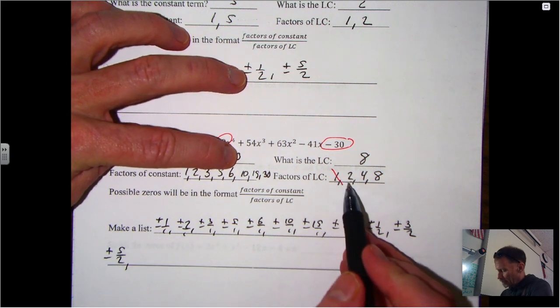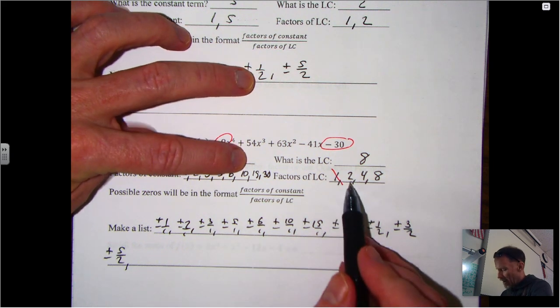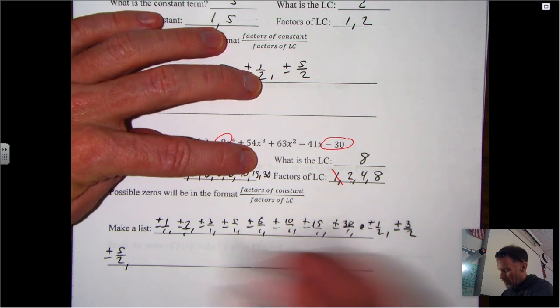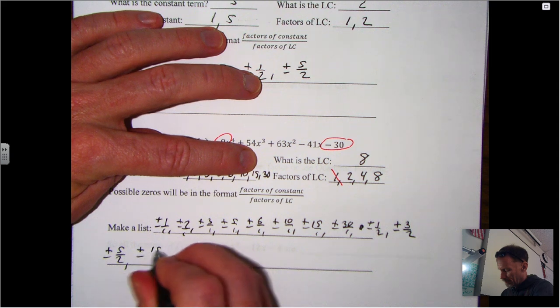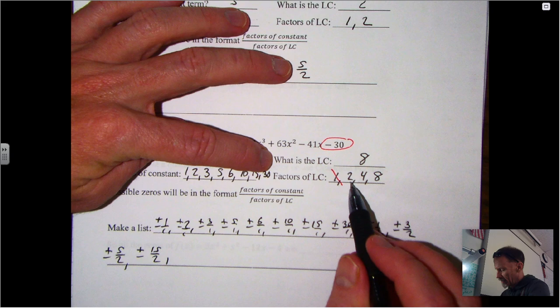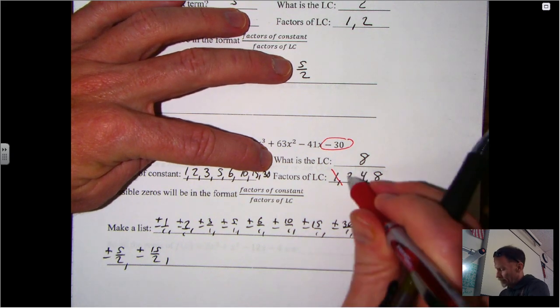6 over 2, that's 3. I already have 3, so I don't need that one. 10 over 2 is 5. Already have it. 15 over 2, okay, need that one. And then 30 over 2 is 15. I already have that one too. So that's all I need for the 2's.